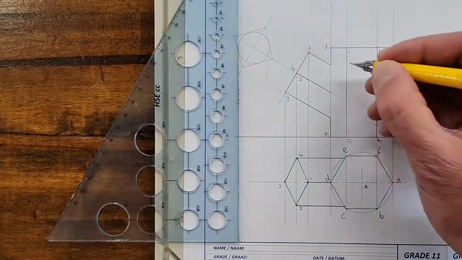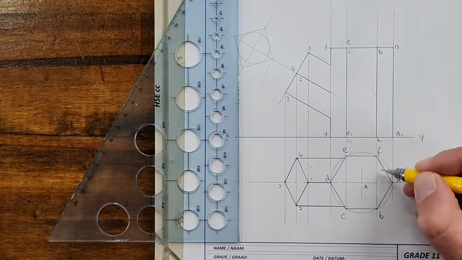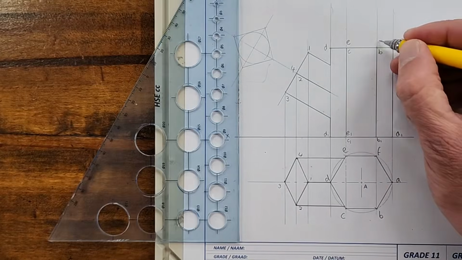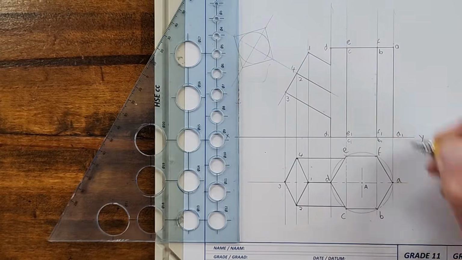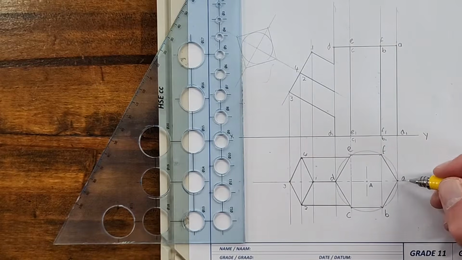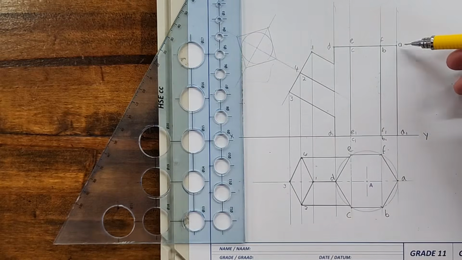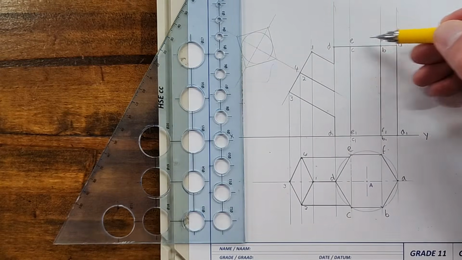Behind that C is E and E1. Behind this B is F and F1. Take time to get this numbering and understanding it. I like to start on the outside, A, B, C, D, E, F. I'm going to do the same here, A, B, C, D, E, F.